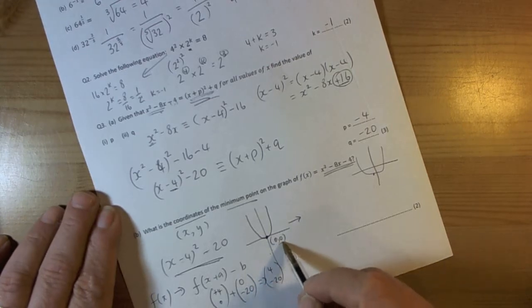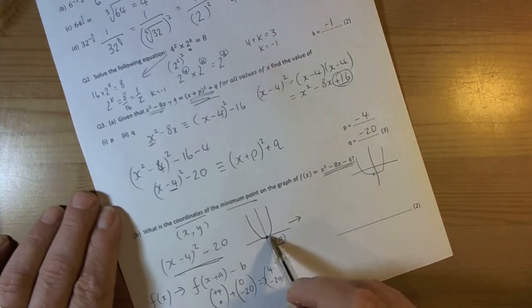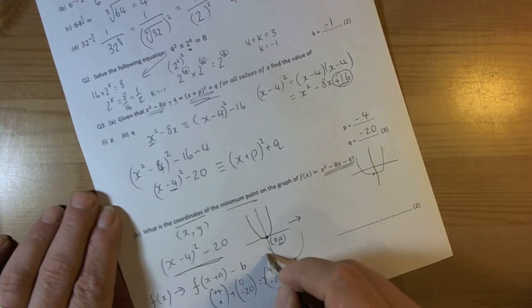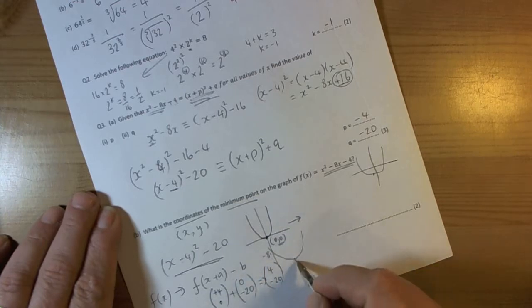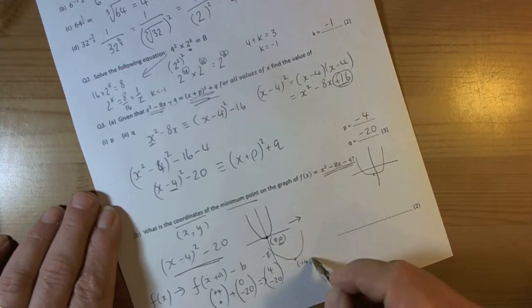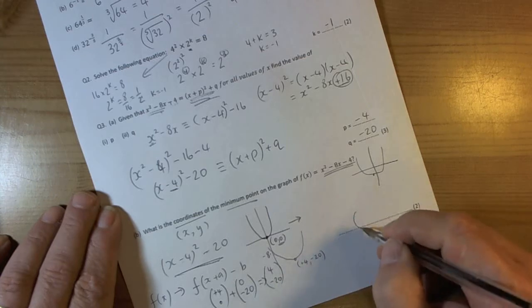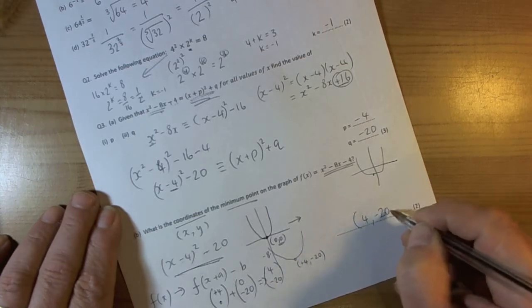So basically this coordinate here is going to move 4 places to the right, and then it's going to go down 20. Well, that means the graph is going to be doing this, where that would have been -8, and this would have been, sorry, not -4, positive 4, negative 20. So the answer here, the coordinate of the minimum point, is 4, negative 20.